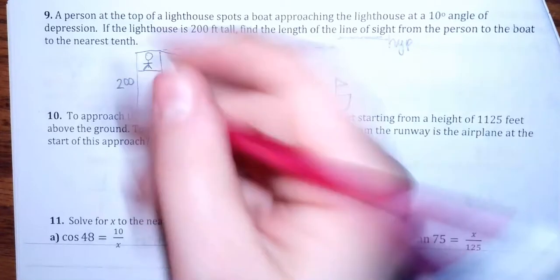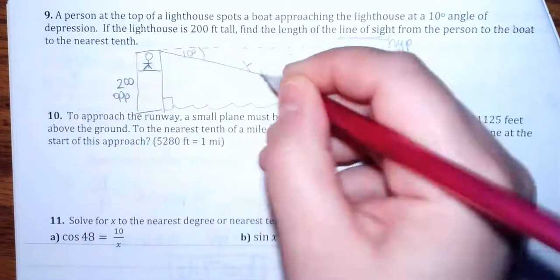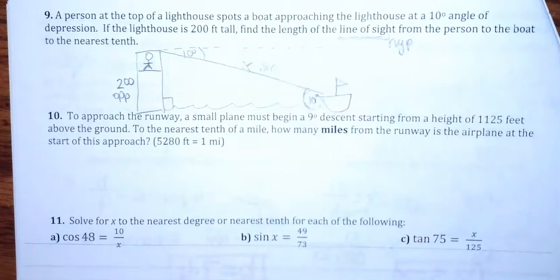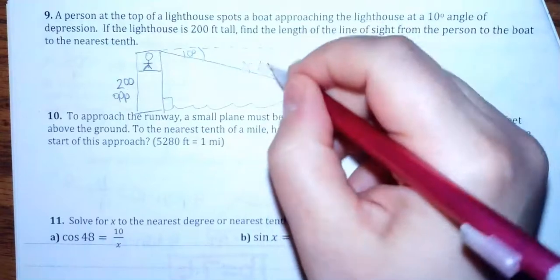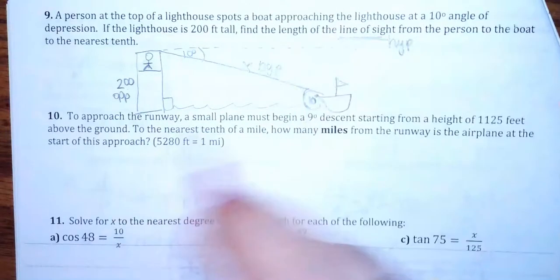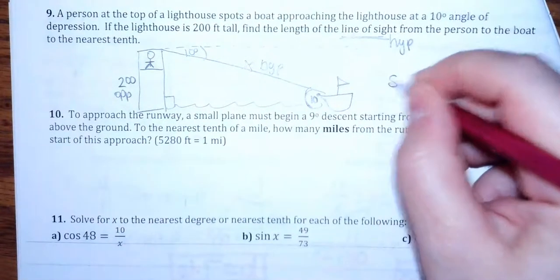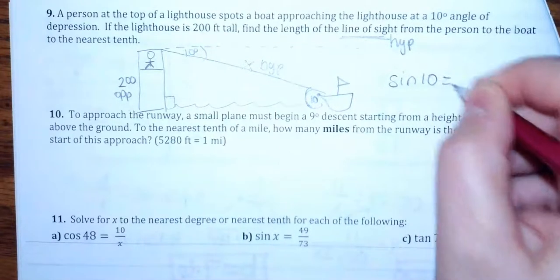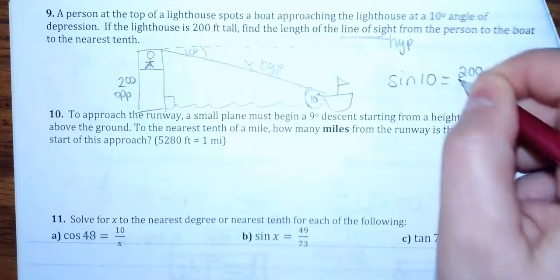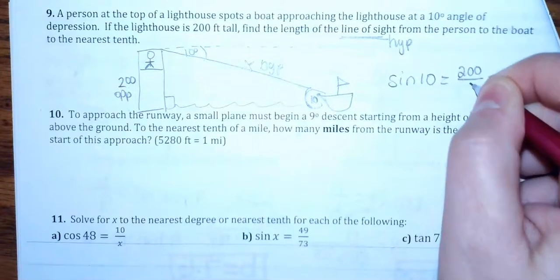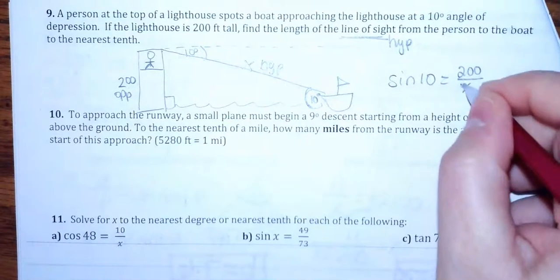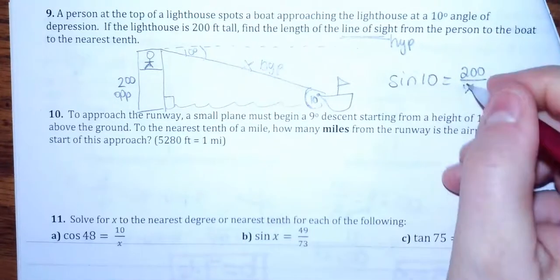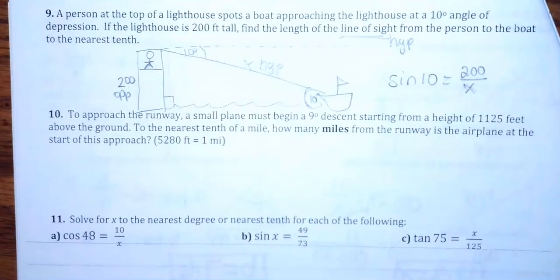So what I want to do here is look at the angle in my triangle. The lighthouse is opposite that. And oh my goodness, the line of sight is always your hypotenuse. Sorry, I'm getting ahead of myself. Opposite over hypotenuse is going to be sine. So I'm going to do the sine of 10 degrees. The side opposite is the lighthouse, and the line of sight is the hypotenuse, and that's what we're trying to figure out here. So we want to use a sine.